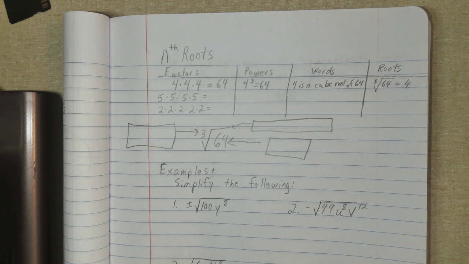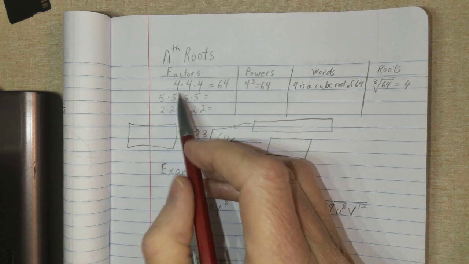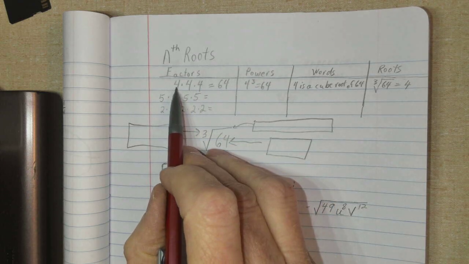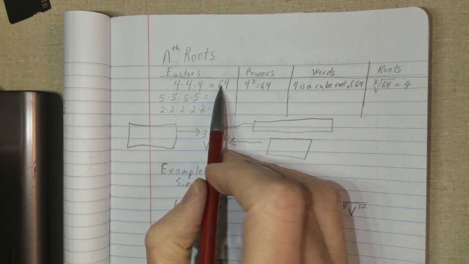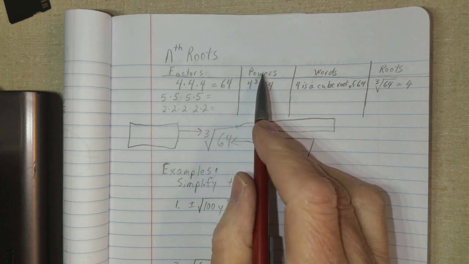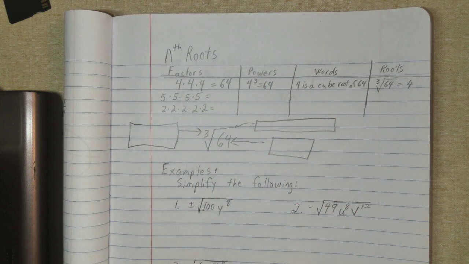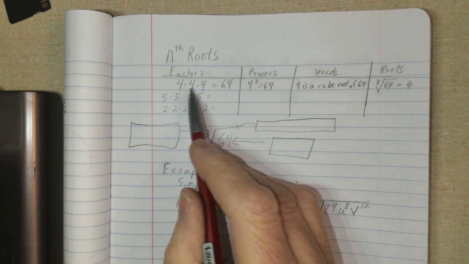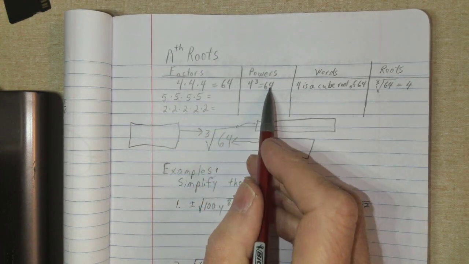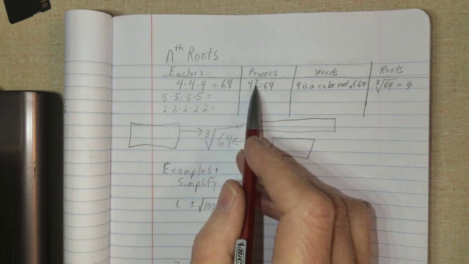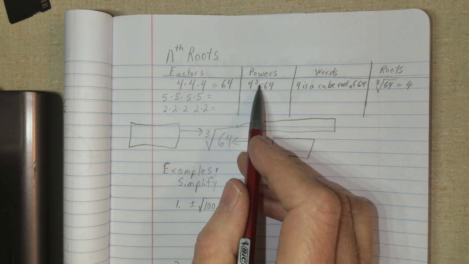It's called nth roots. And if I look at these factors here, 4 times 4 times 4 equals 64. So what I want to do is connect powers to roots, and I want you to see the connection between those two. 4 times 4 times 4 equals 64, which means 4 to the third power equals 64. So write this in its factors to power.